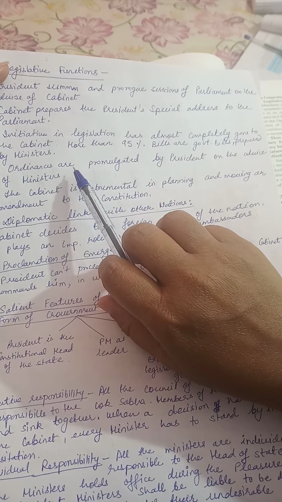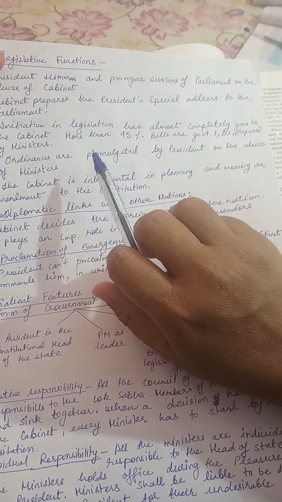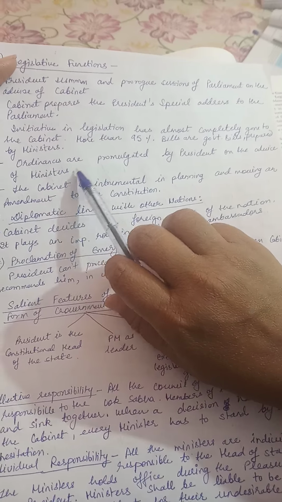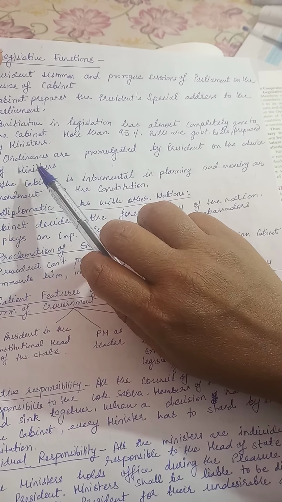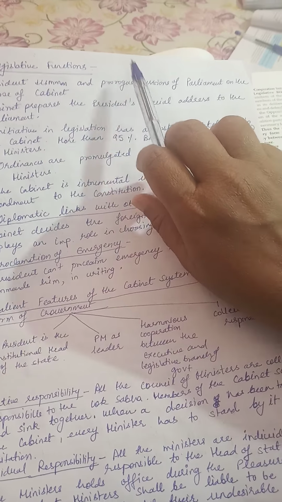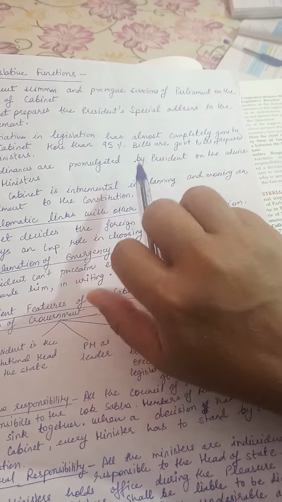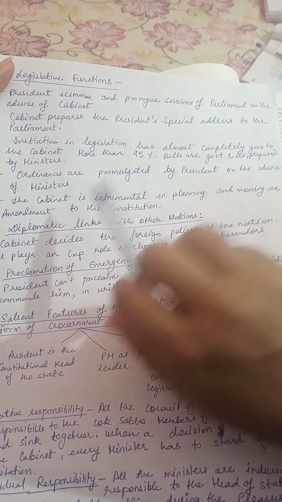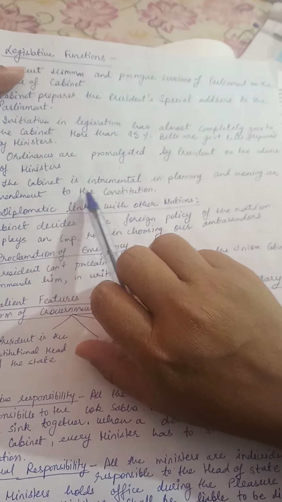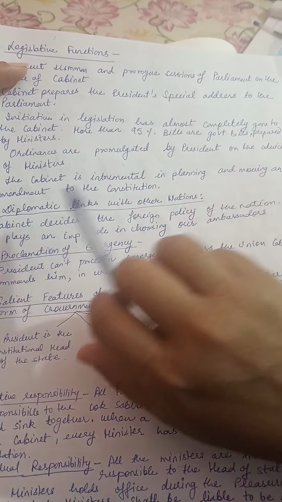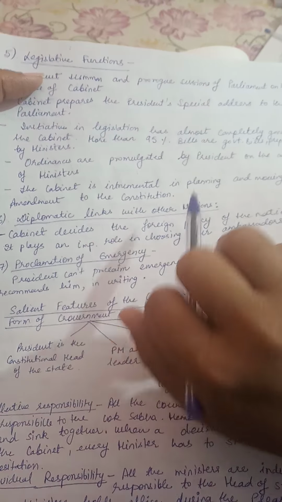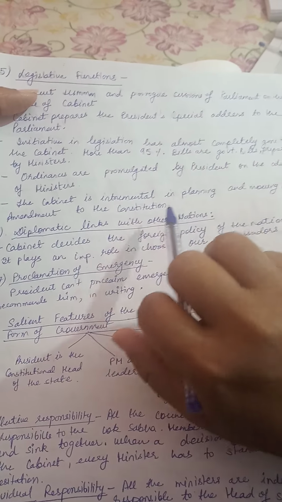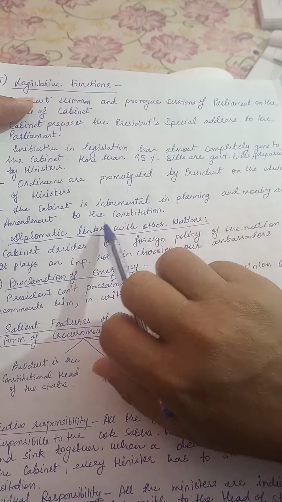Ordinances, again this we have studied in the legislative power of the president, that ordinances are promulgated by the president. Here, when you write the legislative function of the cabinet, you will add one more line: ordinances are promulgated by the president but on the advice of the ministers. The cabinet is instrumental in planning and moving an amendment to the constitution. Means if the bill related to the amendment of the constitution is introduced, it is introduced only by the cabinet minister.